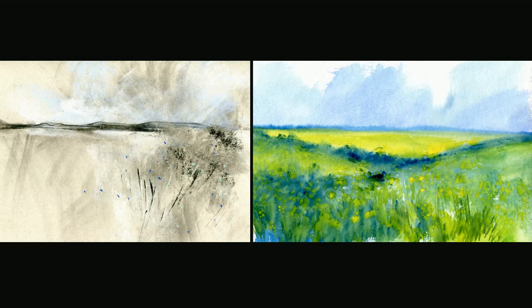Another way of thinking about color is, again, not just color schemes or which color is dominant, but also how important or how much emphasis you put on color within your painting. So on the right hand side is one of my older impressionist style watercolor paintings.